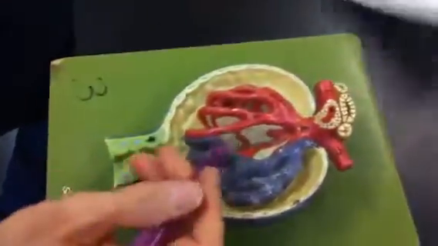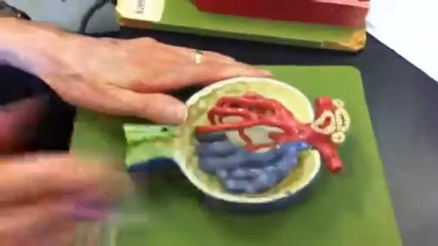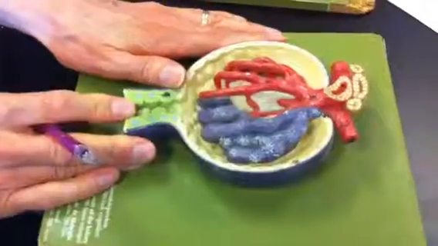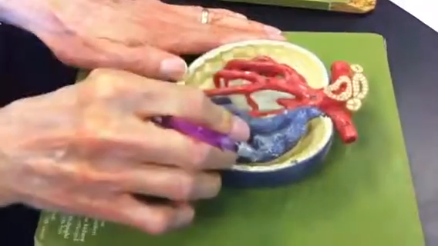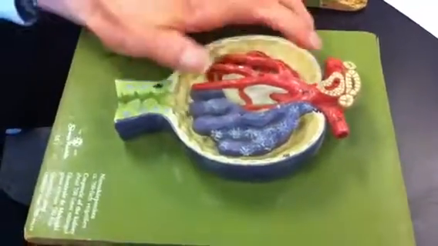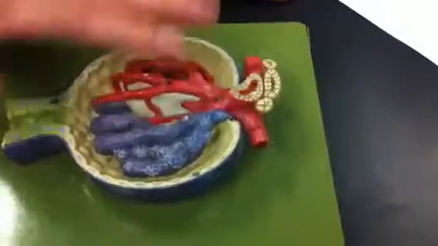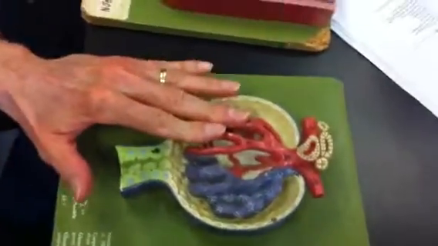This is a close-up of this glomerulus and capsule. However, the whole association between glomerulus, these red loops, and the purple around it, the capsule, is called the corpuscle. This one is called the model of a corpuscle, which is glomerulus plus Bowman's capsule equals corpuscle. So again, the larger afferent arteriole, the smaller efferent arteriole, and then the glomerulus.